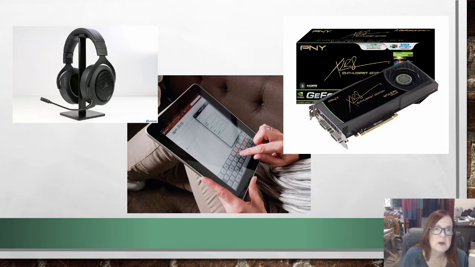Now, strictly speaking, in both of those you have separate parts of that overall device that are doing different functions. Here we have the microphone doing the inputs and the headphone part doing the output. In the case of the tablet, you have the screen that gives the output, and then there's an overlay that handles the touch input.